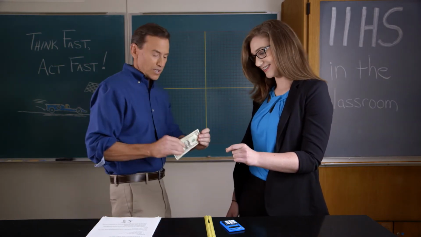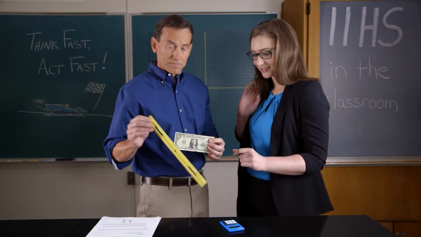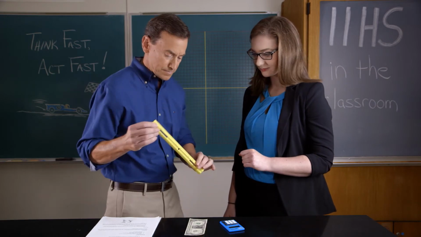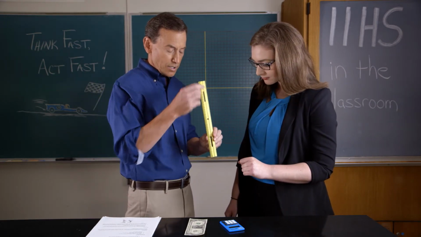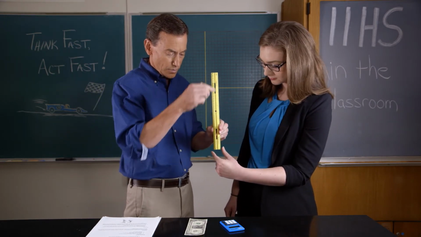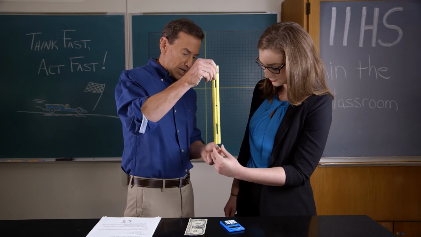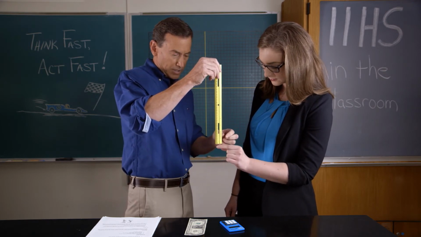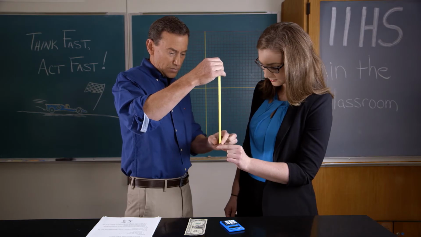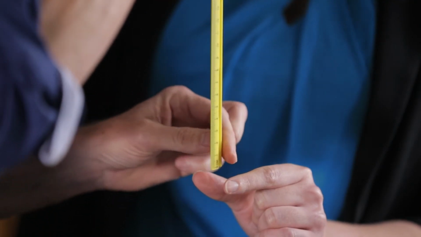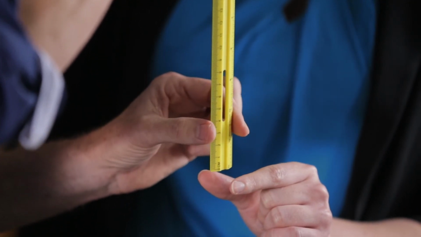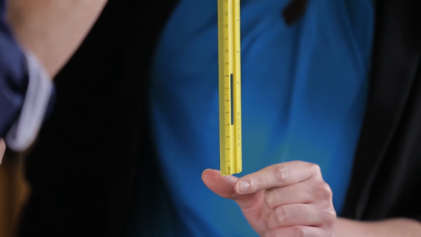Almost had it. So now what we're going to do is substitute the ruler for the dollar bill. Same idea. You're going to put your fingers, but this time the width of the ruler. Instead of starting halfway down, I'm going to start all the way to the top so that 0 is right at the top of your fingers, okay? So now, as I drop it, you're going to try to catch it as quickly as you can. Ready?